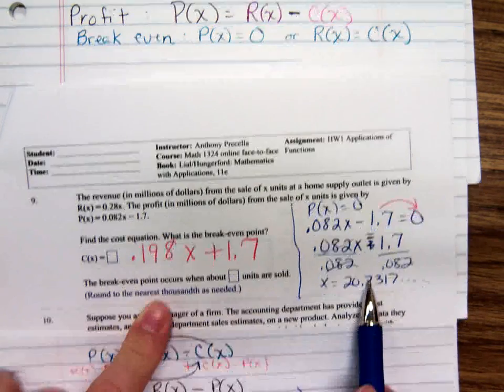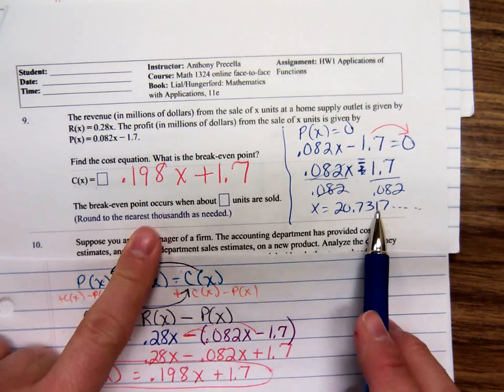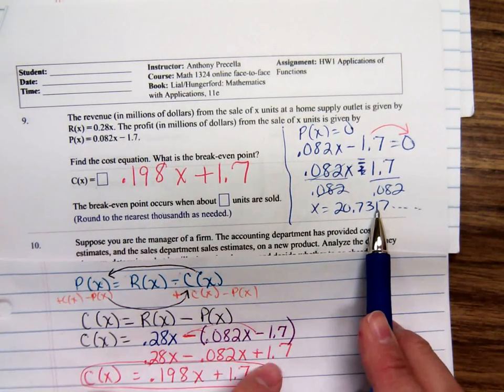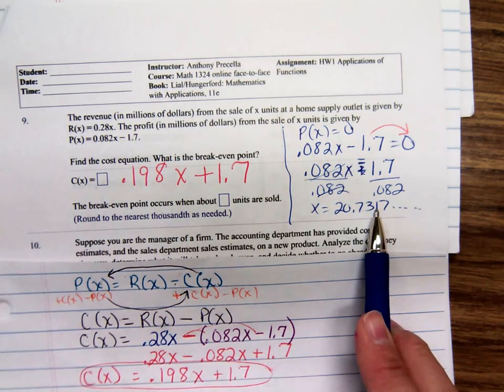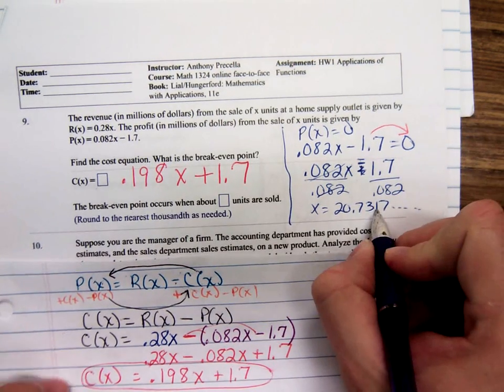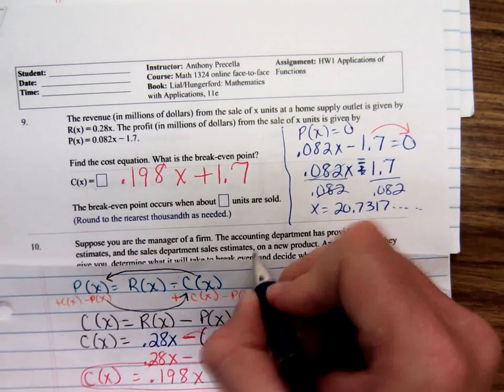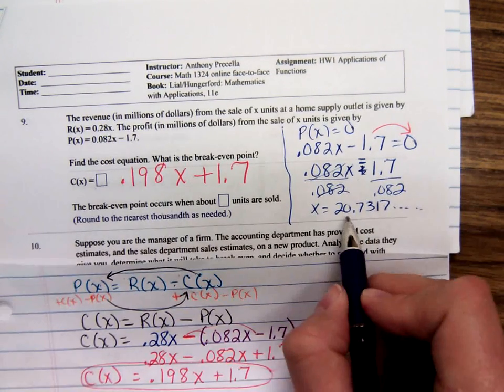Tenths, hundredths, thousandths. That 1, would we leave it as a 1 or round it to a 2? Well, you're going to round it up to a 2. We're going to use traditional rules of rounding, which means look at math rules for rounding. Round it up. 20.732.